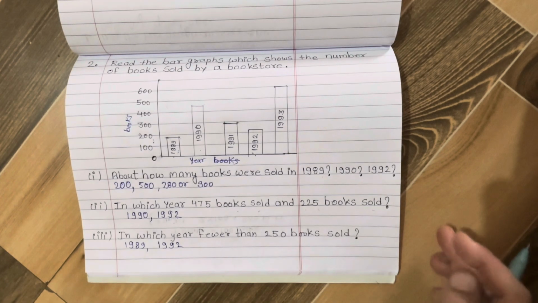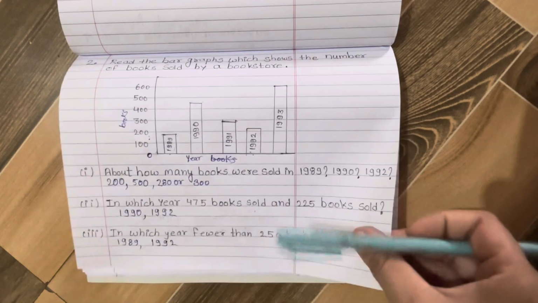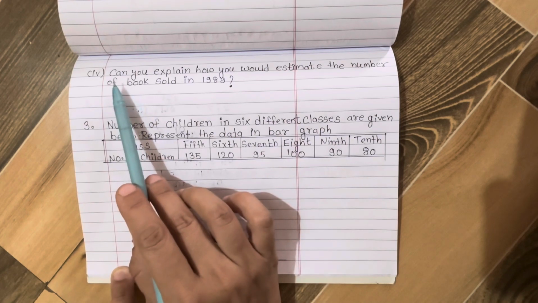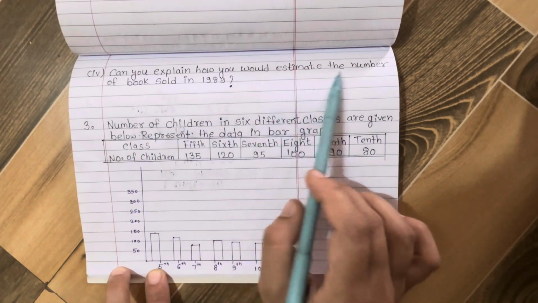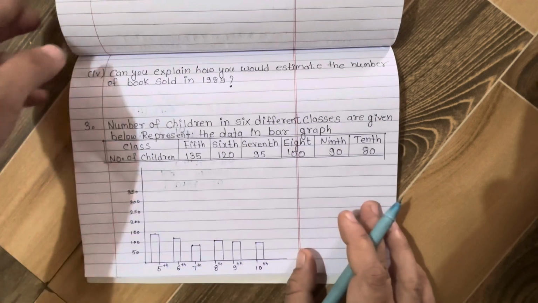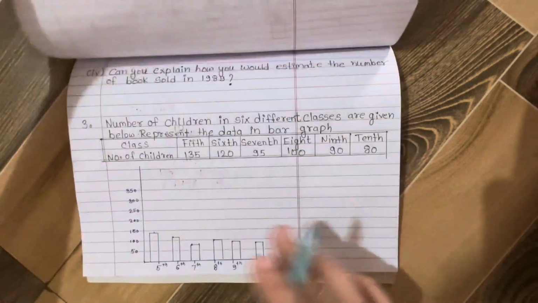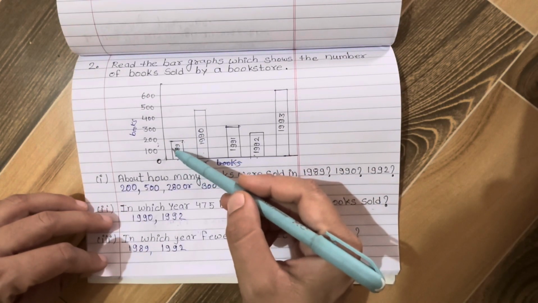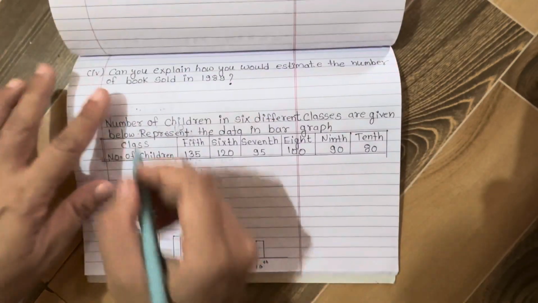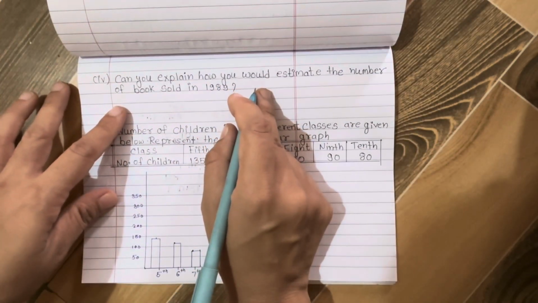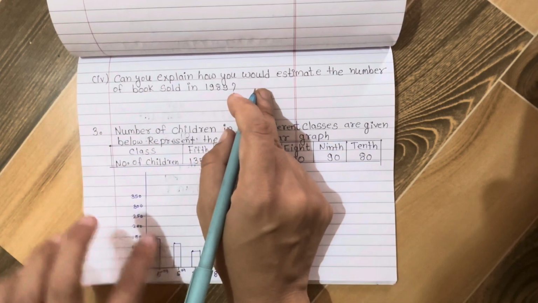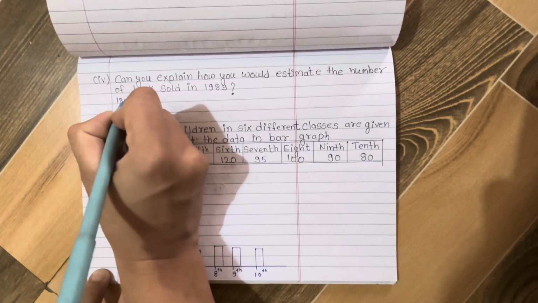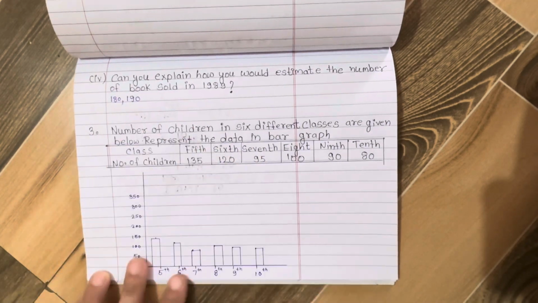Okay, now let's move on to our next question, the third question. One more is remaining. Can you explain how you would estimate the number of books sold in 1989? Where is 1989? Approximately how many books were sold in 1989? Approximately it could be 190 or 180. It is not perfectly 200. We can estimate the value as 180 to 190.